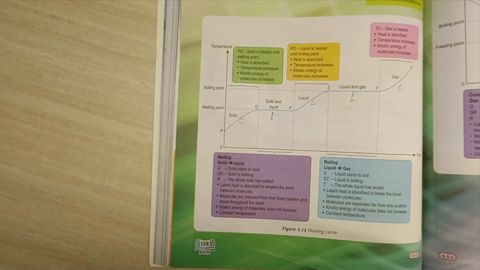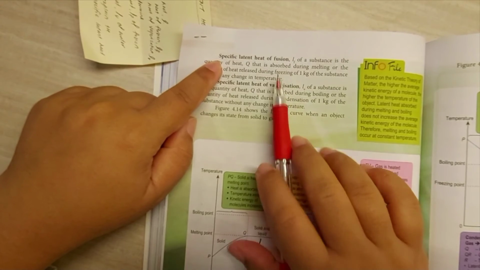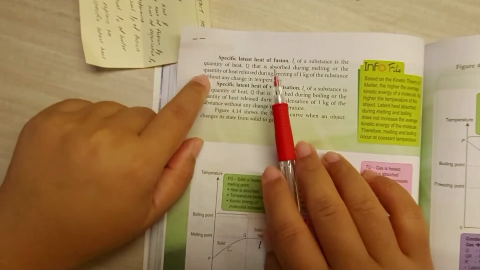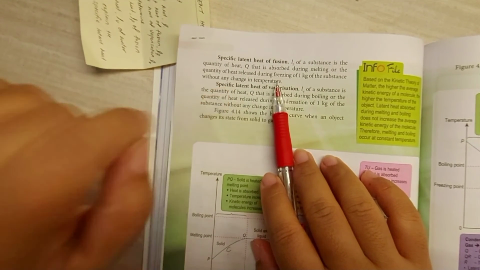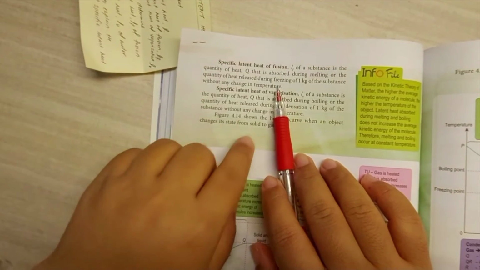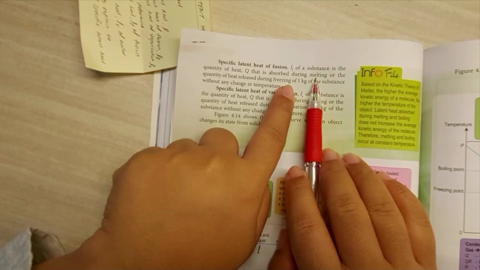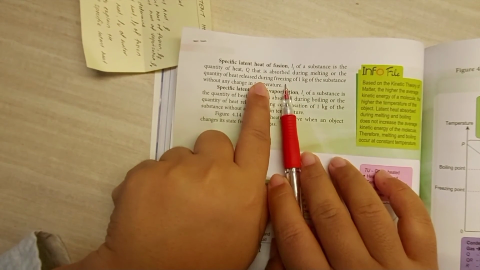Okay, tapi cikgu, apa itu specific latent heat of fusion? Apa itu vaporization? Okay, so kita tengok pada nota bahagian atas. Okay, tengok kat sini. Apa itu fusion? Apa beza dua ni? Okay, untuk fusion, you ingat, dia adalah, you tengok dekat sini. Okay, keyword dia adalah during melting. During melting, maksudnya, okay, kat sini kata during melting or during freezing.